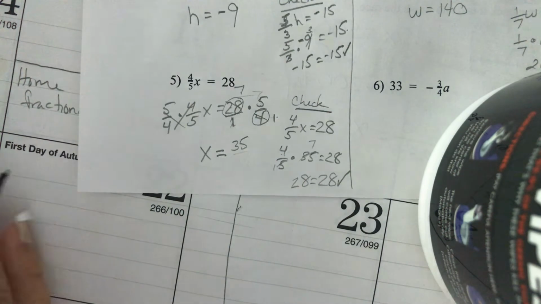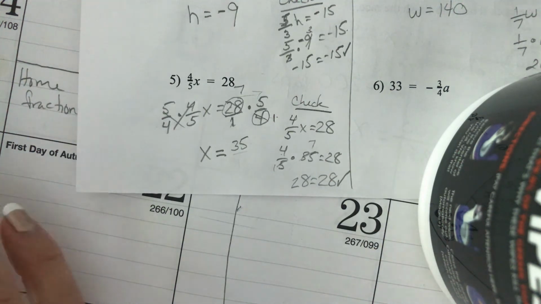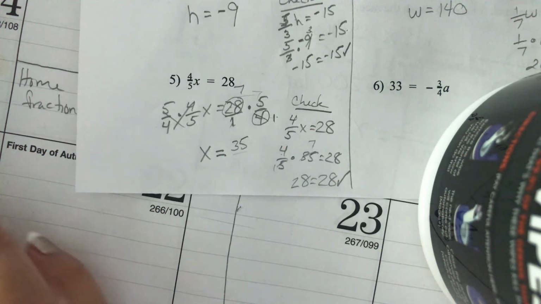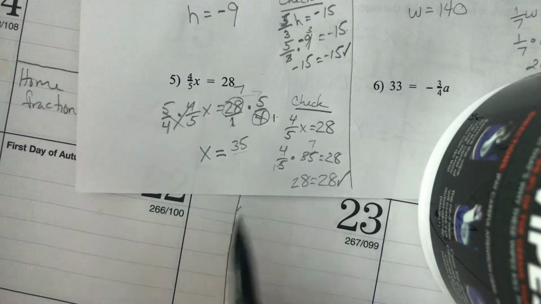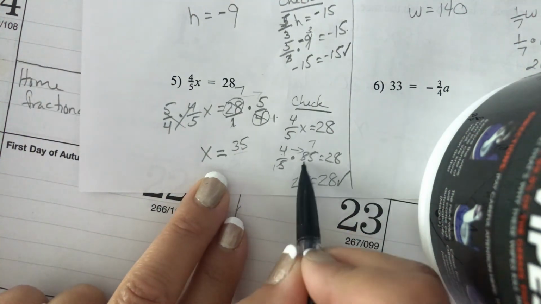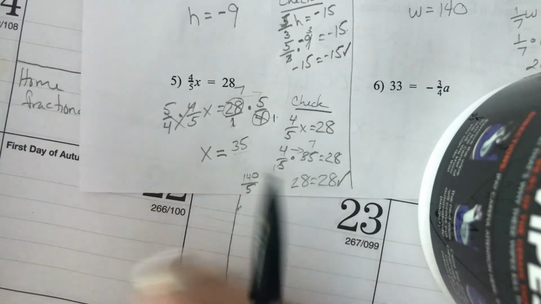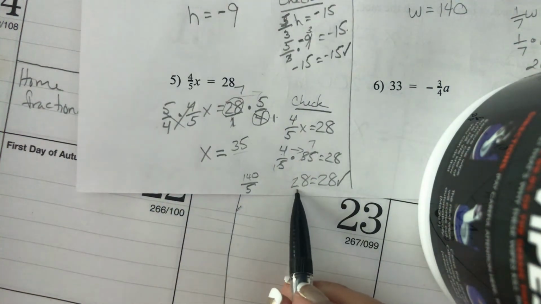If I want, I go to my calculator and do 4/5 times 35, and I get 28. I could also do 4 times 35 and get 140. Divide that by 5 and get 28.